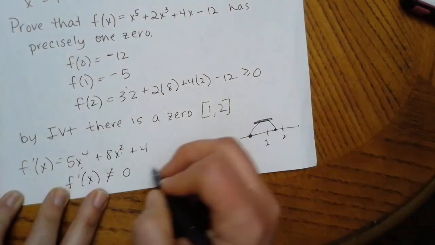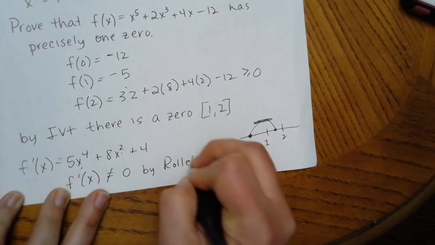Okay? All right. So we will talk about the mean value theorem next.